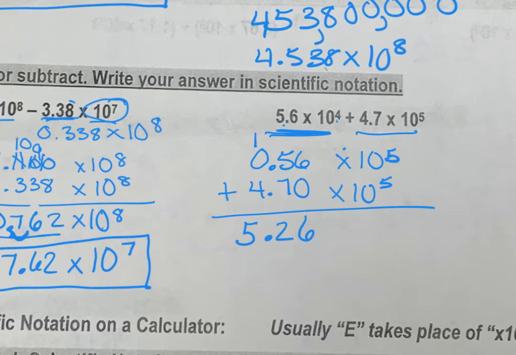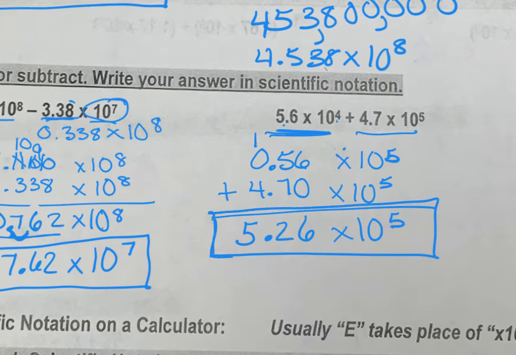So I get 5 and 2600ths times 10 to the 5th power. And that one's already in scientific notation, so we don't have to switch it.